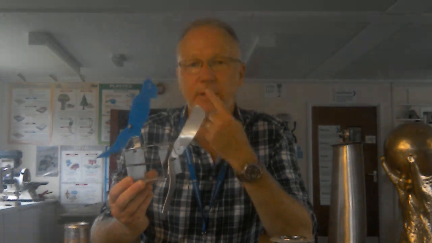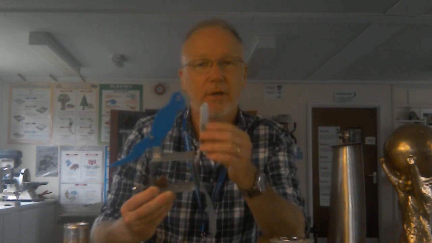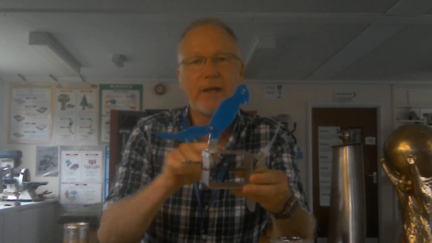Now, this is designed to go in a garden, or it could go on a windowsill or anywhere where it's windy. And what happens is that the wind blows this propeller and it makes the tail of the parrot go up and down. So we've got a crank mechanism in here.